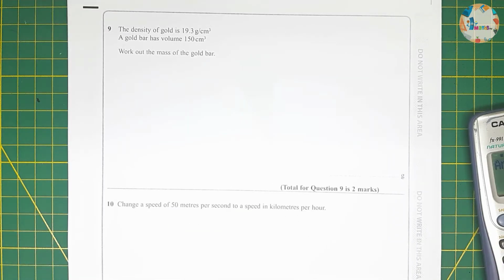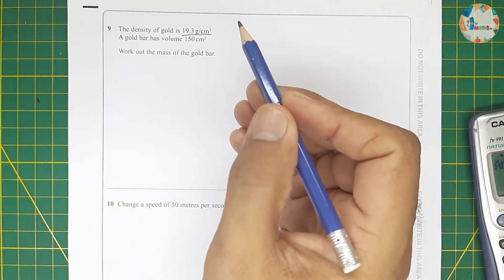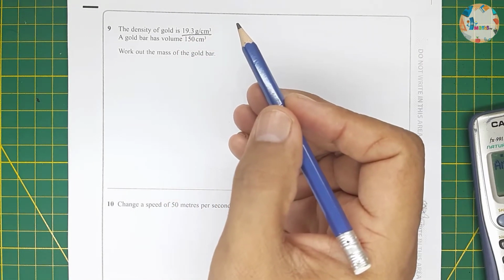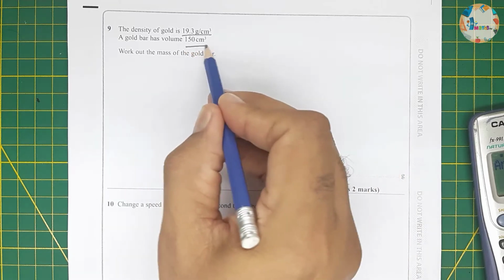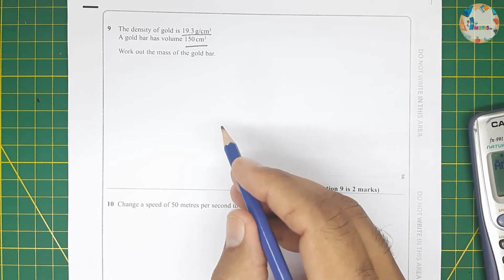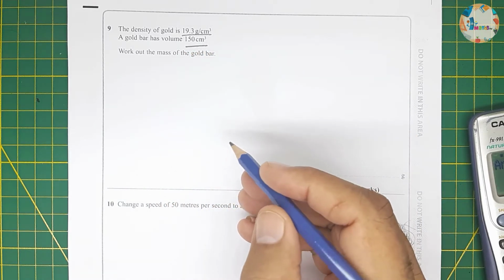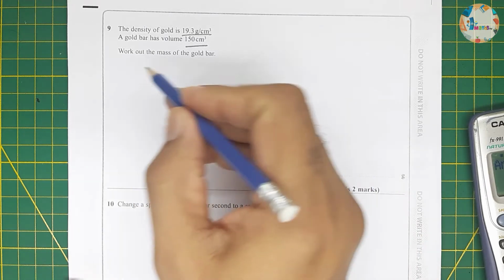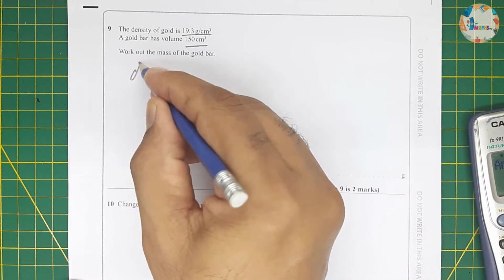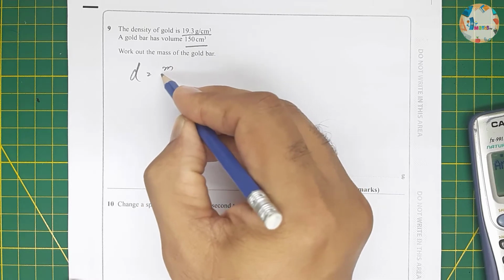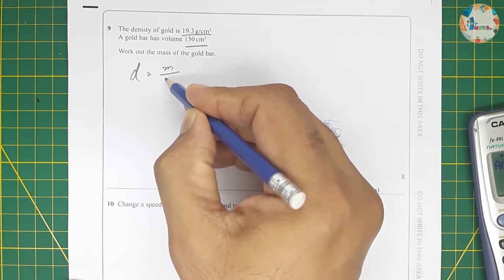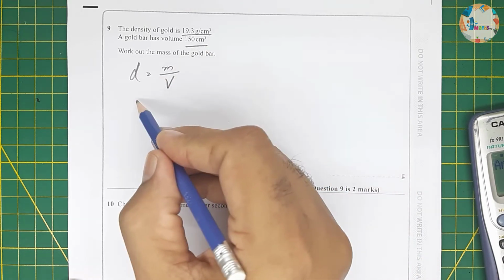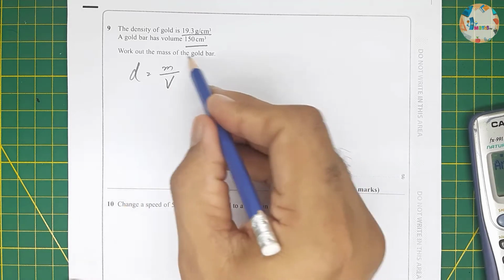Now question number 9. It gives us that the density of gold is 19.3 grams per centimeter cube. The gold bar has a volume of 150 centimeter cube. Work out the mass of the gold. Density is mass per unit volume, and we have to calculate the mass.